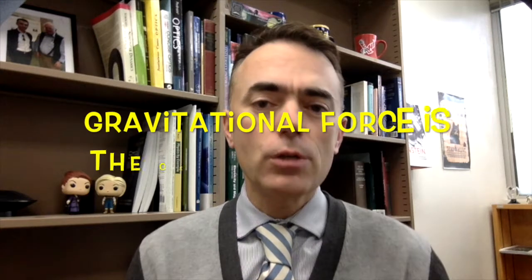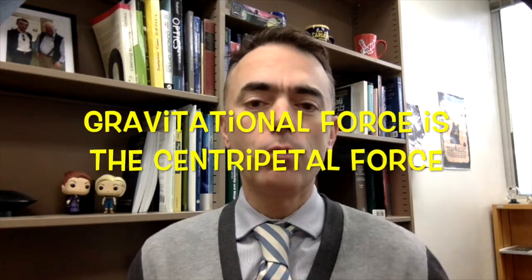For example, in the case of a satellite orbiting the Earth, the only force experienced by the satellite is the gravitational force of the planet, of the Earth. This force happens to keep the trajectory circular and is pointing to the center of the orbit. In this case, the gravitational force is the centripetal force. In the case of a car turning, the centripetal force is the force of friction that points to the center of the curve.